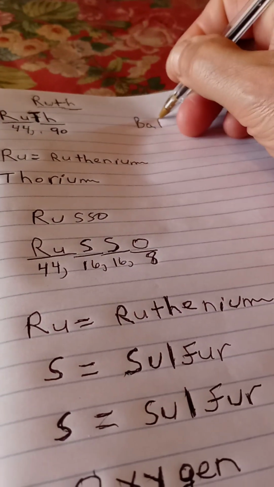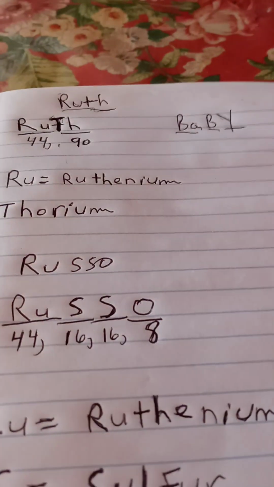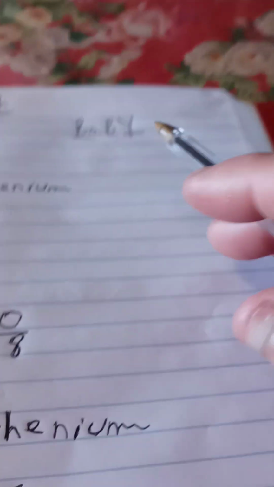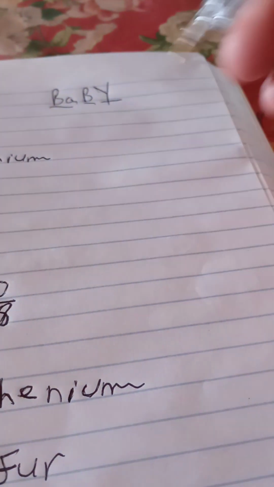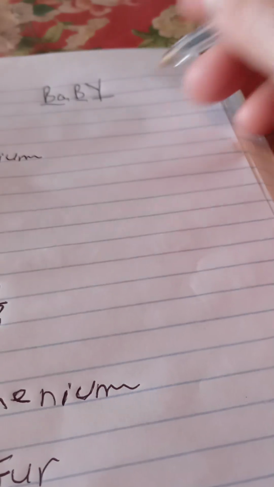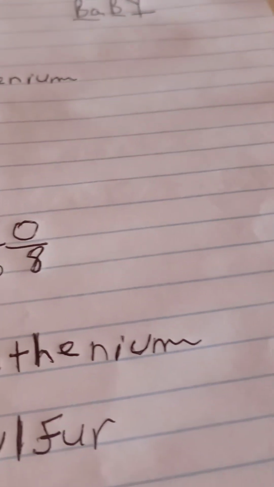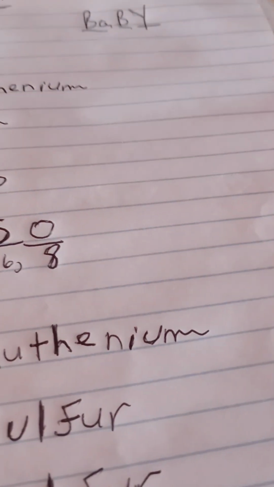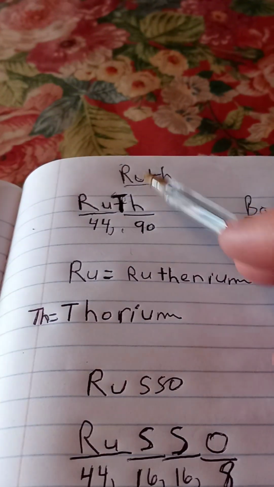You got Ruth, you got the candy, Baby Ruth. You got the capital B for boron, capital Y for yttrium. You got BA, I think that's for barium. Or beryllium. No, that's for barium. And barium, boron, and all that. But I'll do this some other time. But Ruth. Baby Ruth the candy.